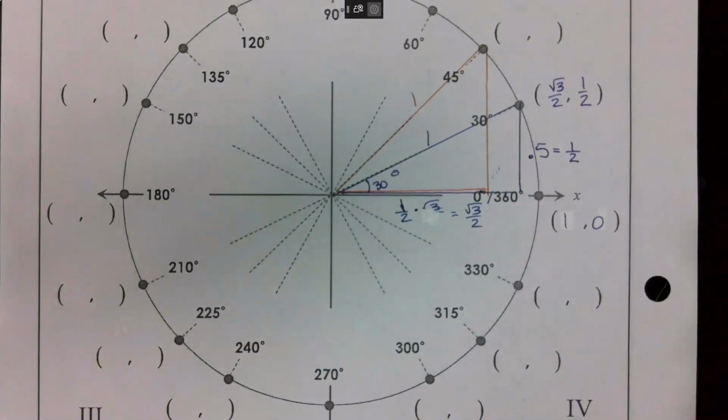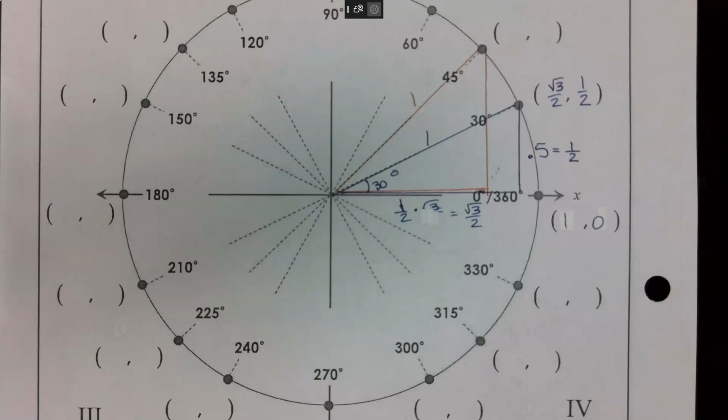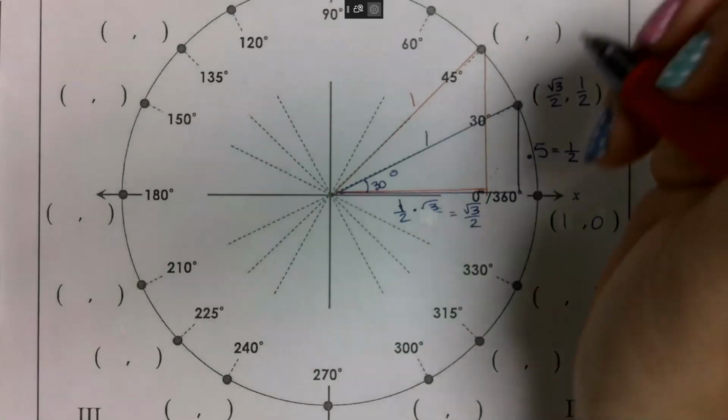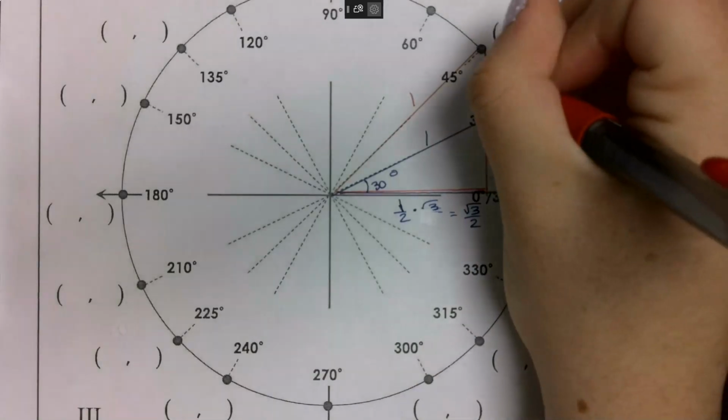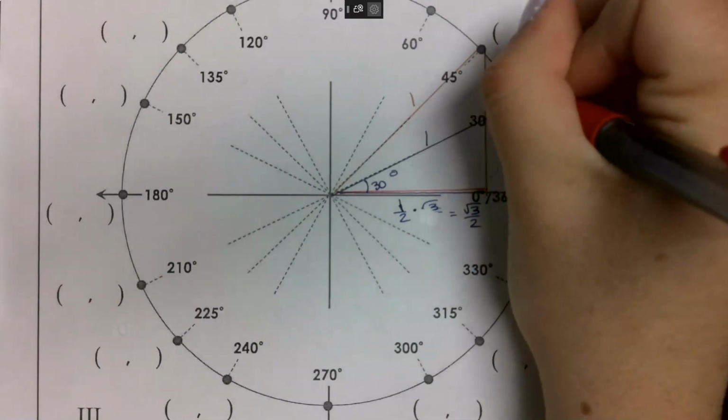For a 45, 45, 90 triangle, what is my leg length? For 45, 45, 90, it's my hypotenuse divided by the square root of 2.